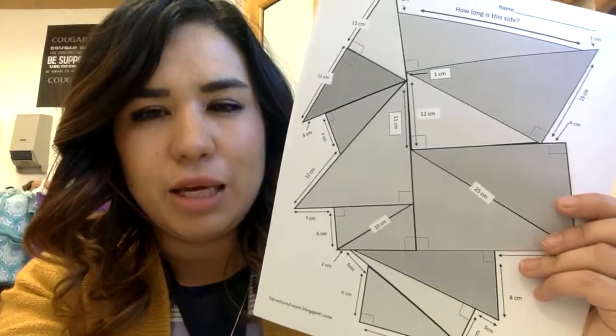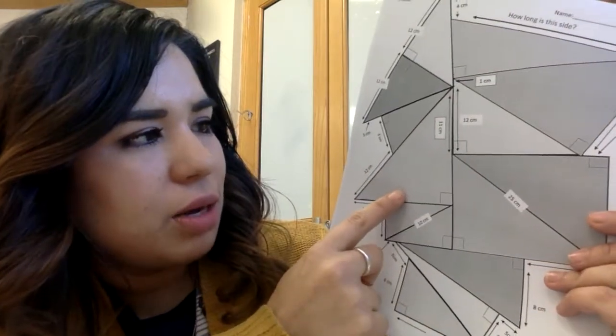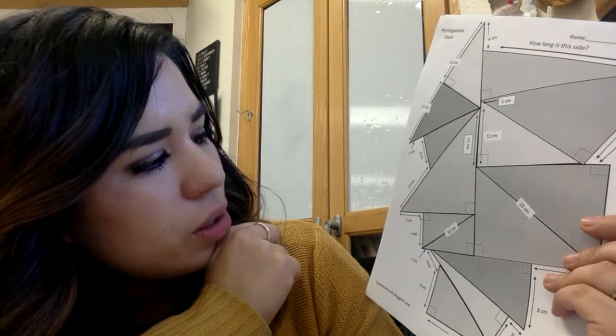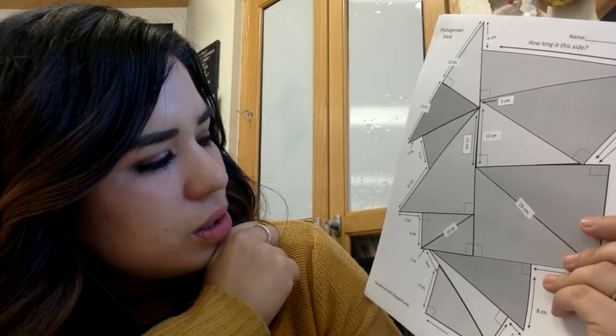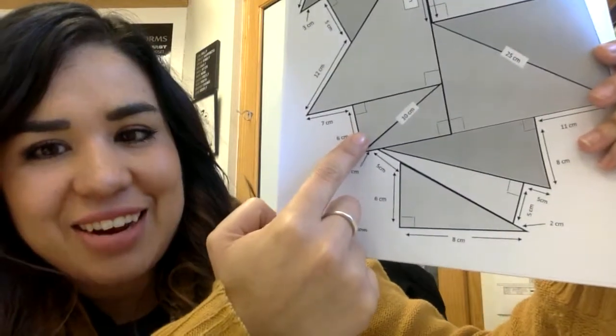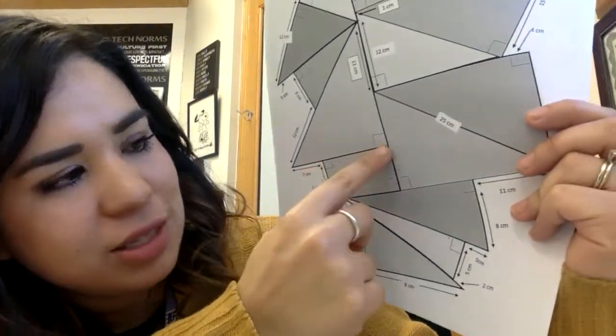And basically, guys, this is kind of like a puzzle, okay? The way you solve this is you try to find a triangle where you can already solve for one of the sides. So I'm going to give you a hint, and I think it's this one. You have enough information to solve for, is it that one? No, sorry, it's this one. I couldn't find it. It's this one right here. You have enough information because you have a leg and you have the hypotenuse to find this side.